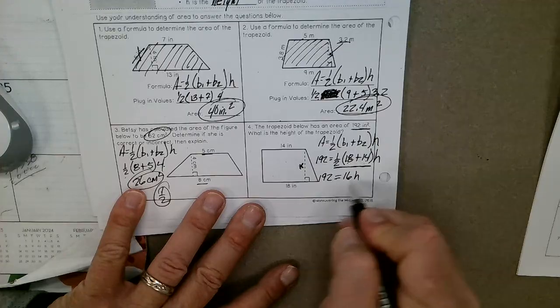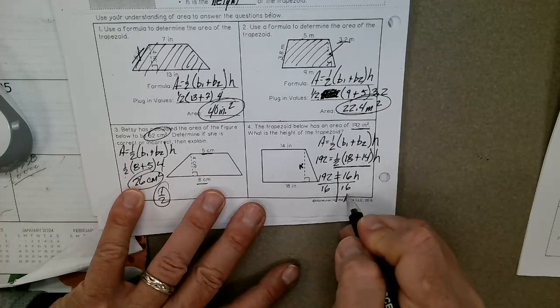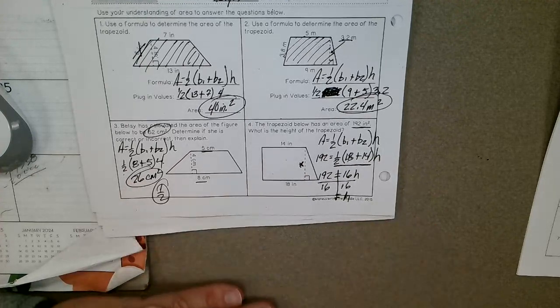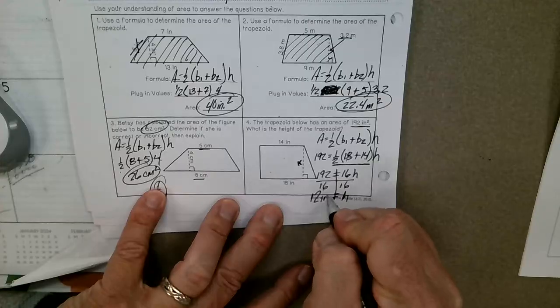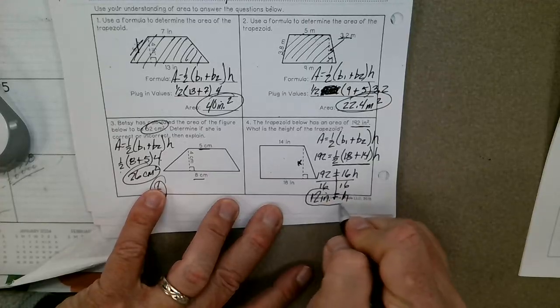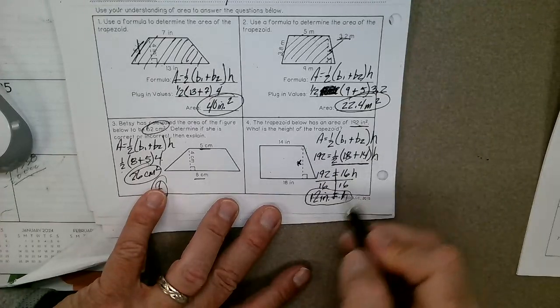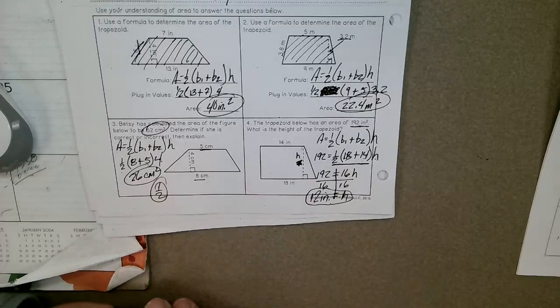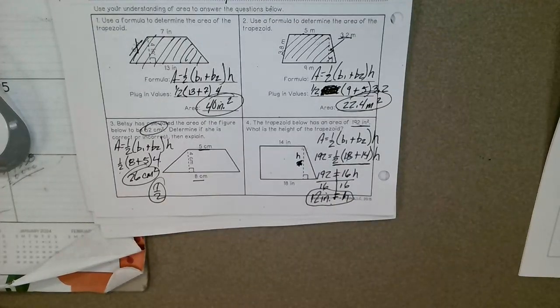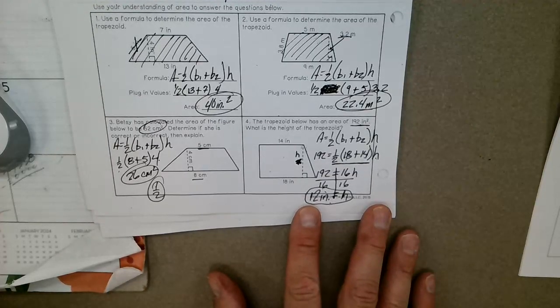Now, we have a simple equation where I could balance beam and divide both sides by 16. H comes down. 192 divided by 16 is 12 inches. It's not square inches because we already have the area. That is the height. So H is 12 inches. And instead of X, let me put H there. Okay. So that's a good lesson to work backwards there.